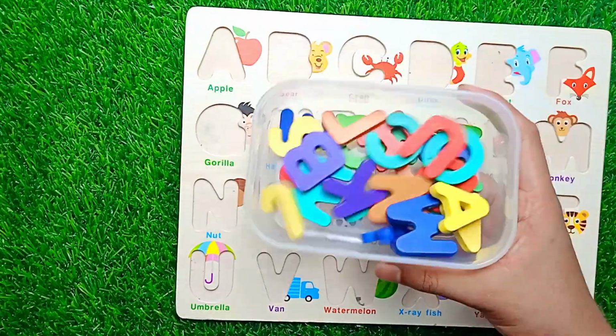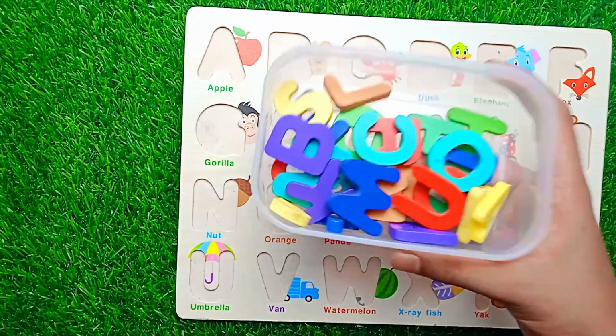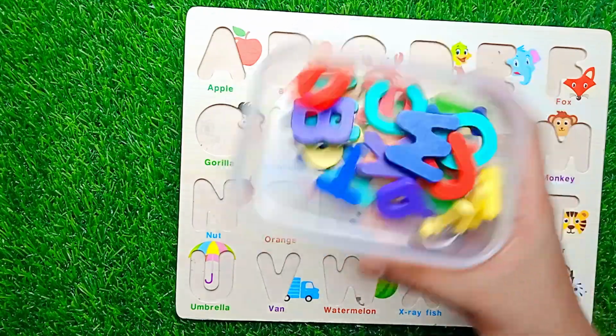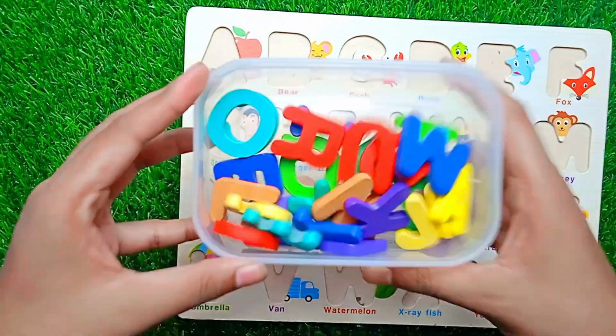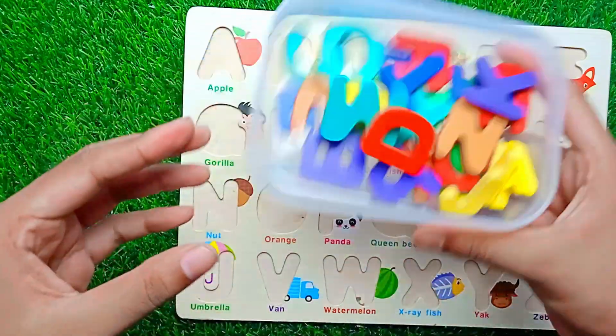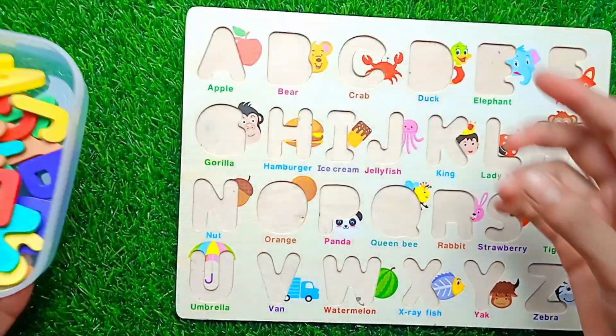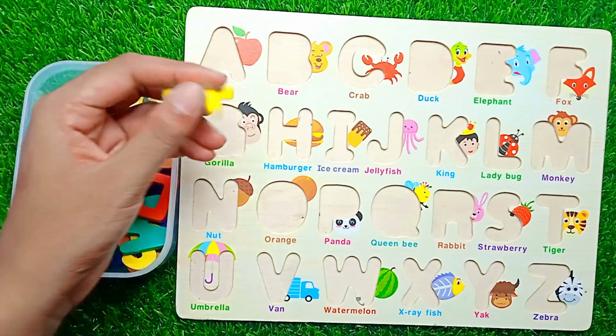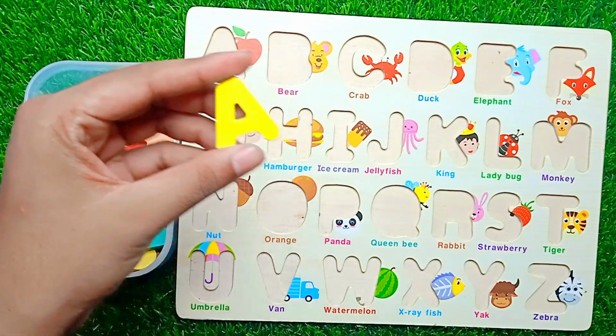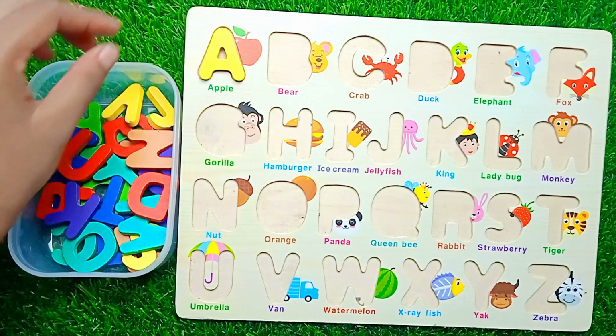Today let's learn alphabet. So let's go kids. A is for apple.